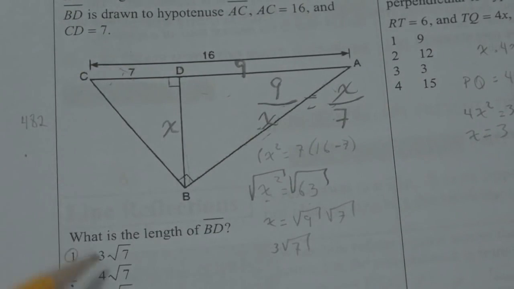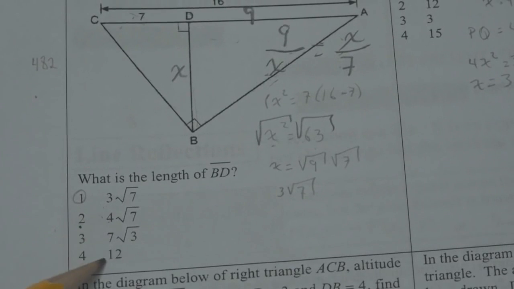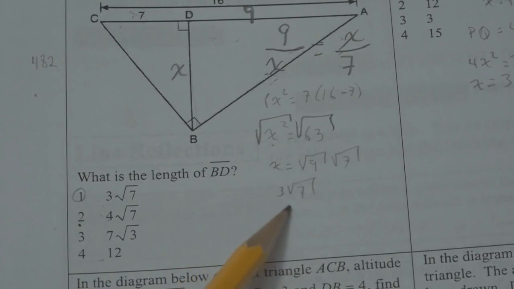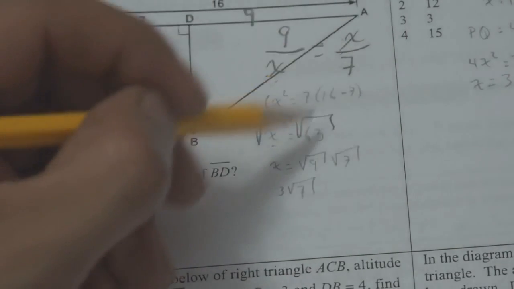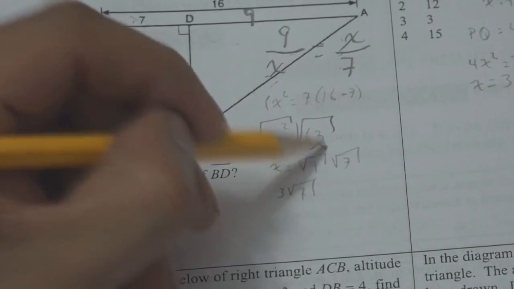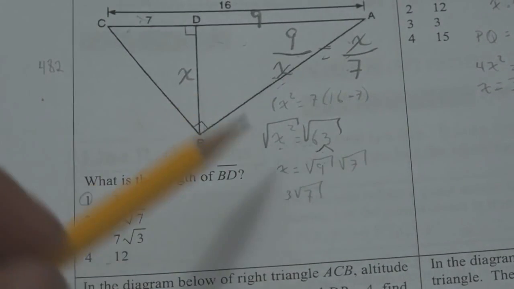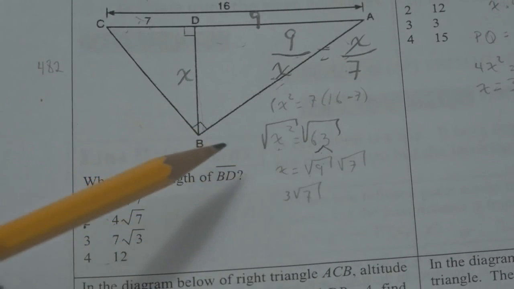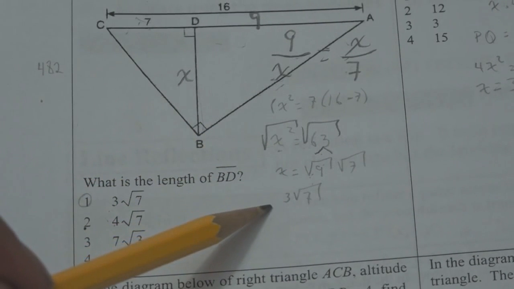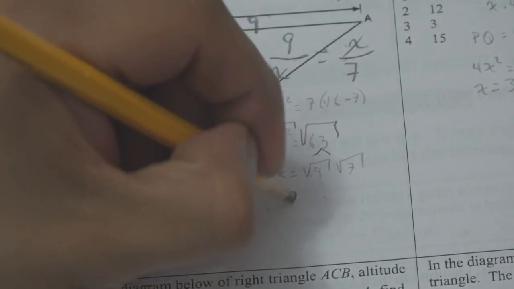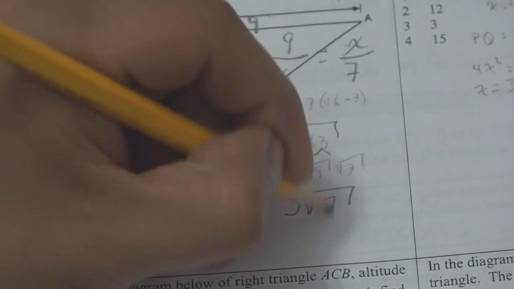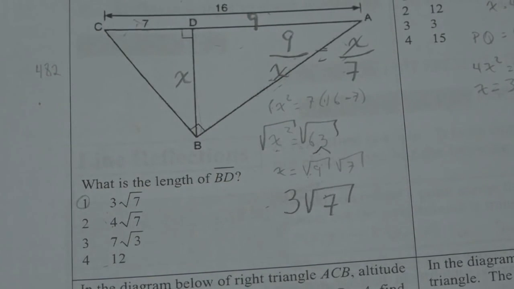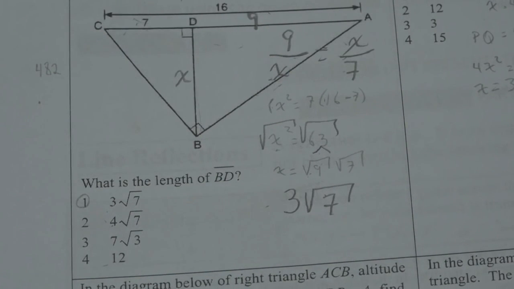Now, look at the choices. The choices are in radical form. So that means that 63 must have some type of radical form. Okay, so I find the factors of 63 in which one of them has a perfect square root and the other one doesn't. 9 and 7. Square root of 9 is 3. Let me just write it correctly. 3, and then radical 7 is just radical 7. Okay. Let's move on to the next problem.